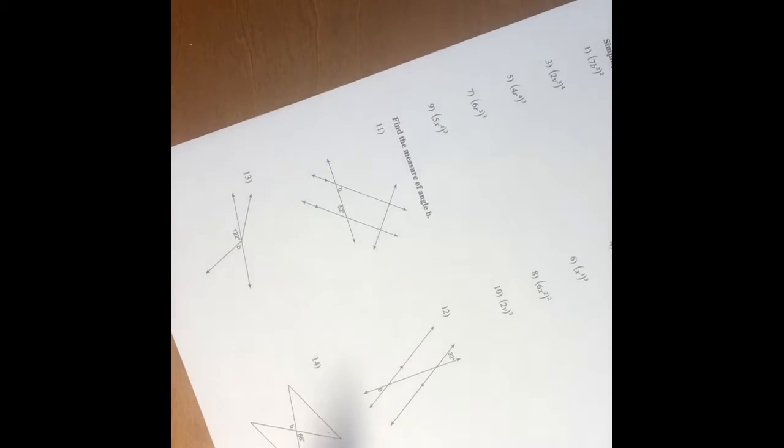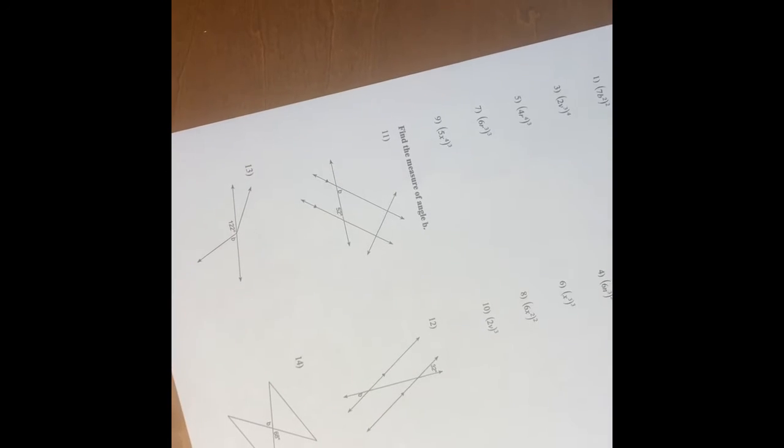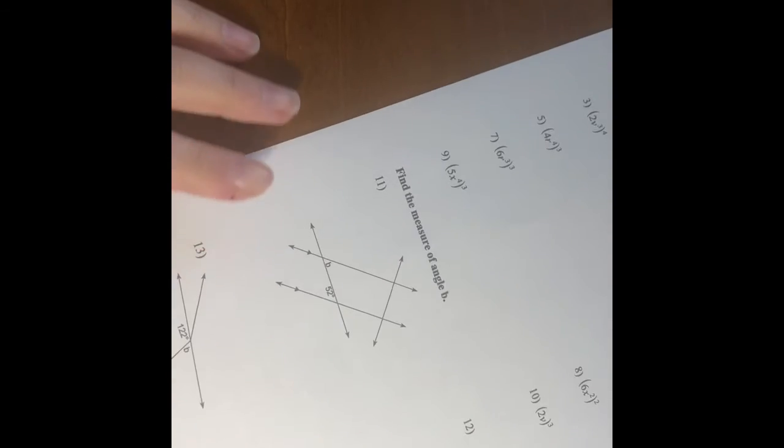Hey guys, I had a couple questions on how to do... I'm recording. How to do these problems down here. I was trying to make sure it's not blurry. I know it's hard to see, and I'm hopefully getting a tripod tomorrow. Until then, this is how we're doing it.